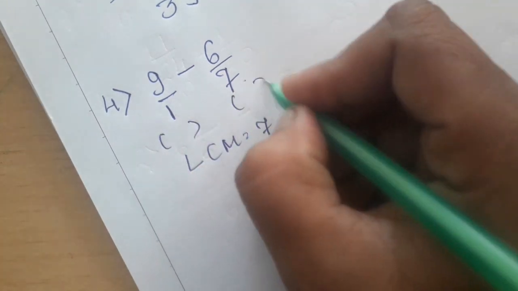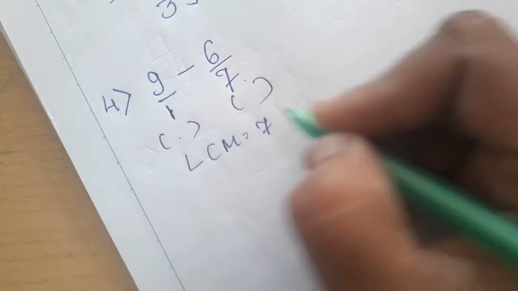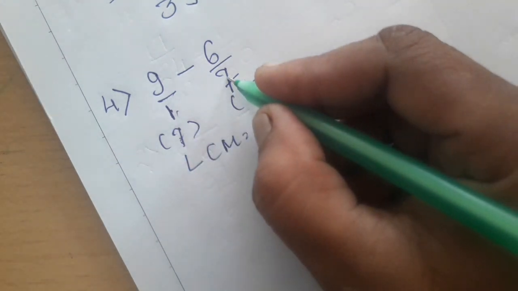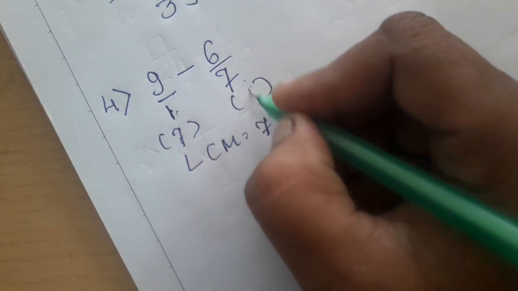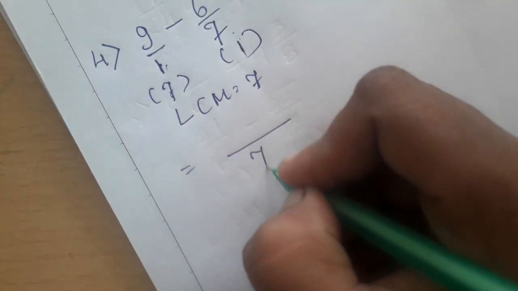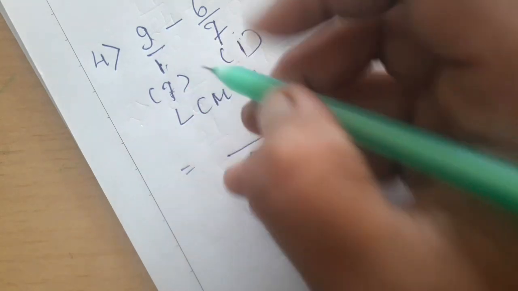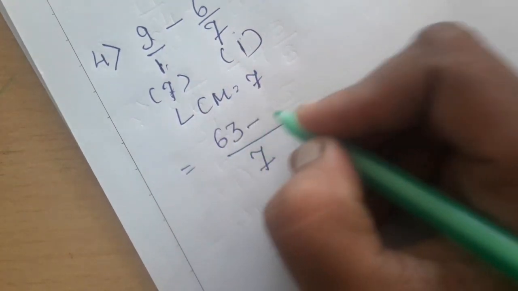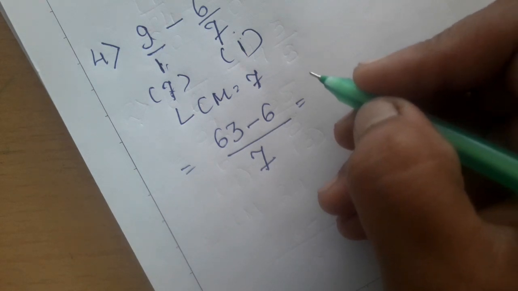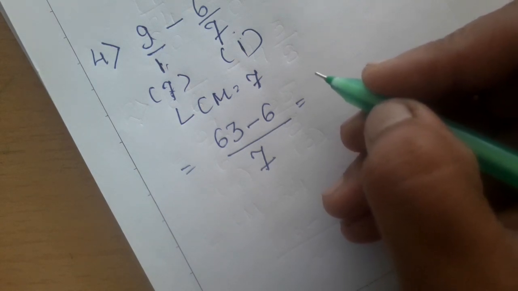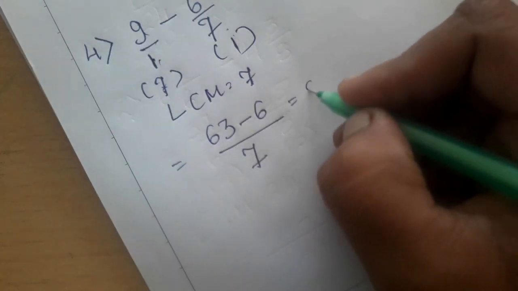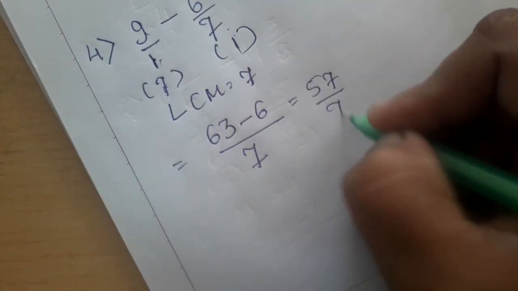Now small brackets, 1 into which number is 7? 1 sevens are 7. And 7 into which number is 7? 7 ones are 7. Right? Now the denominator will be 7, and 9 sevens are 63 and 6 ones are 6. So now you have 63 minus 6. Okay, so here you have 57 upon 7.